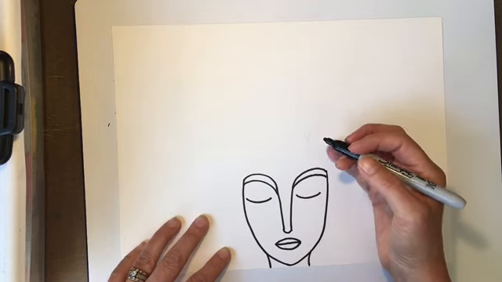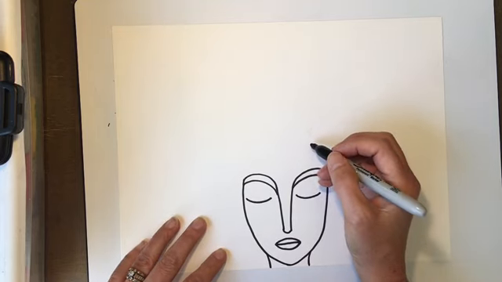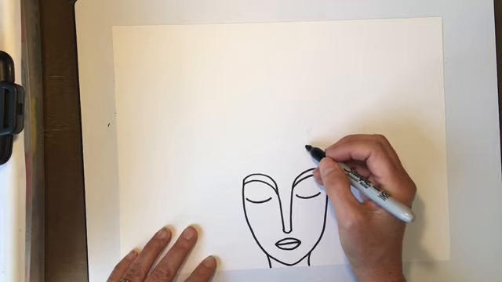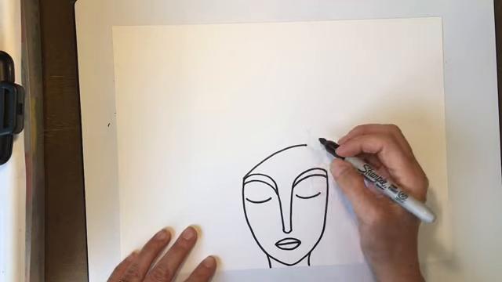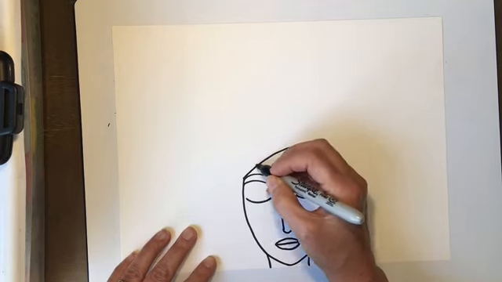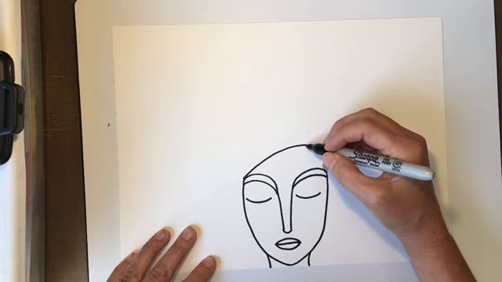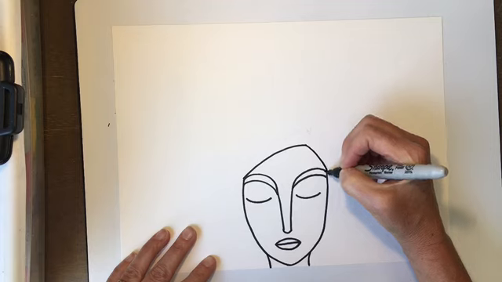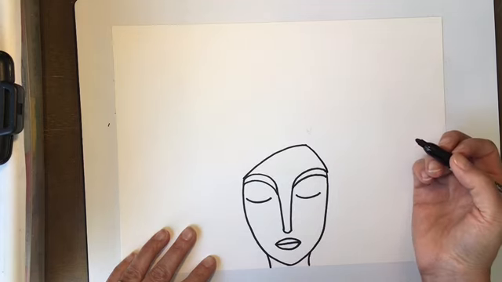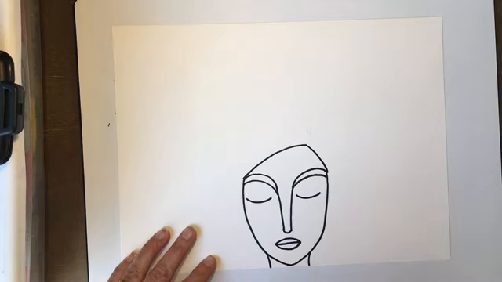right? So I started over here because maybe her hair has a part going this way. I'm going to start here and curve all the way down to her eyebrow. And then over here I'll do the same thing, curve to her eyebrow. Okay, so her face is done, right?